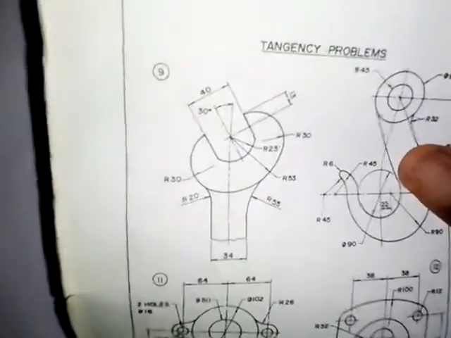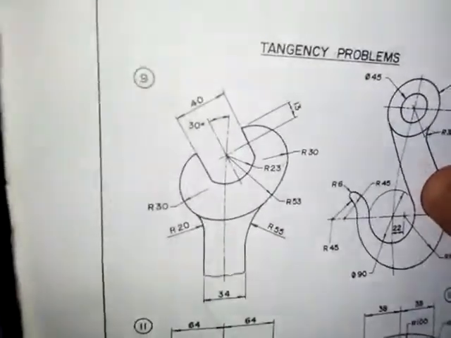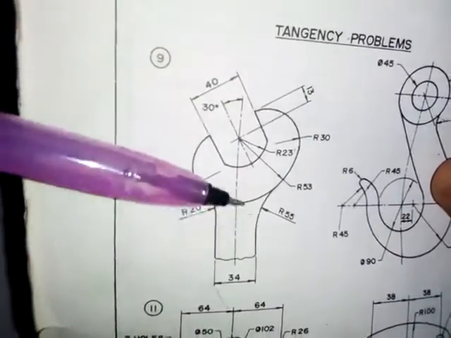Alright, I want to show you how you can draw this object. That is the spanner that you have been viewing on the screen.